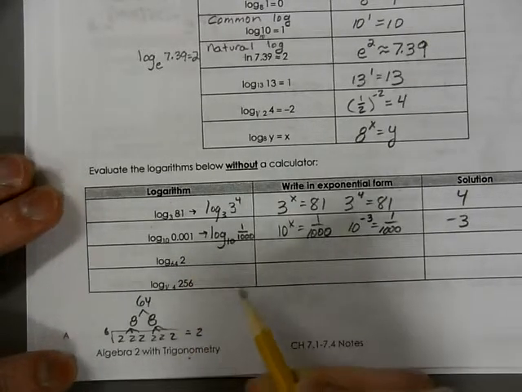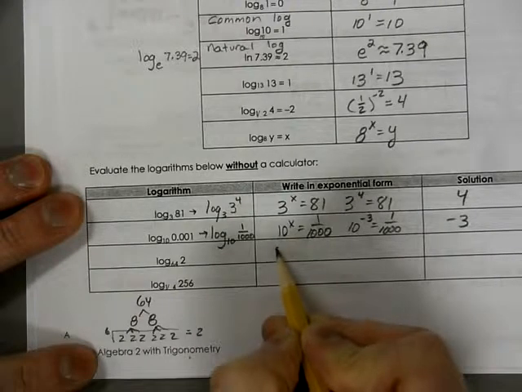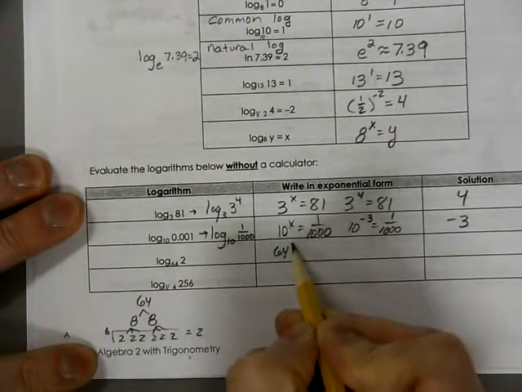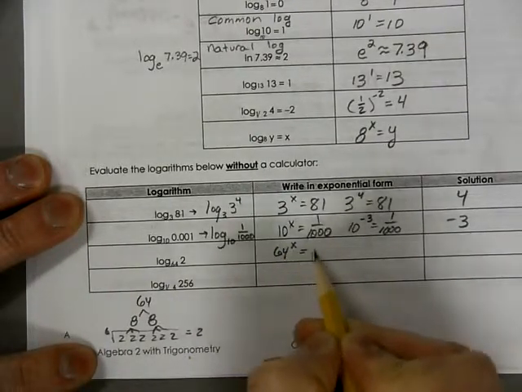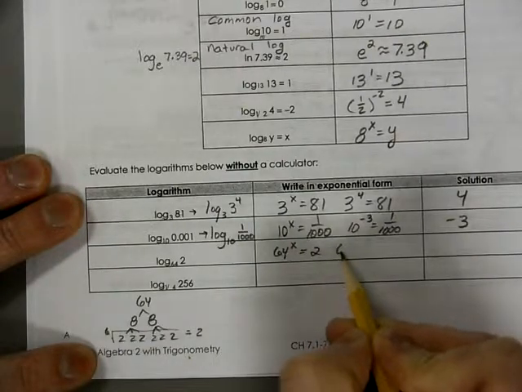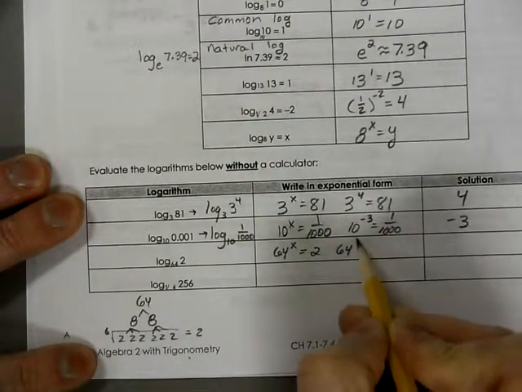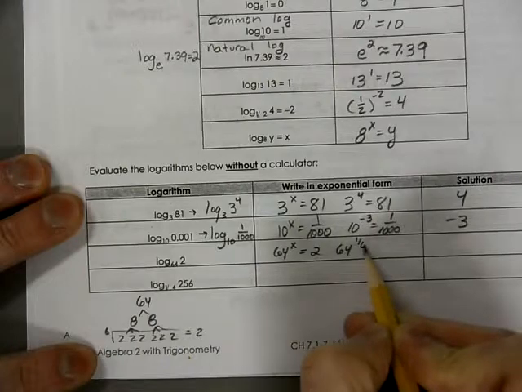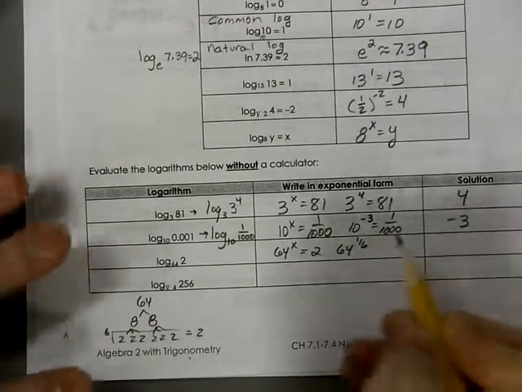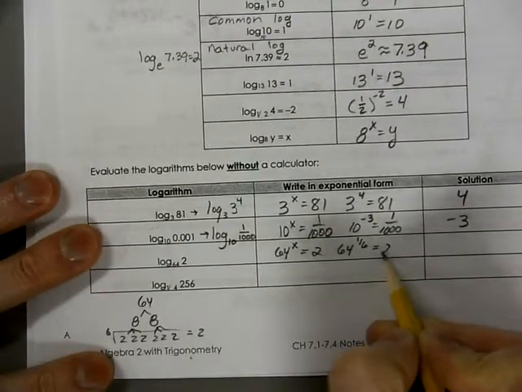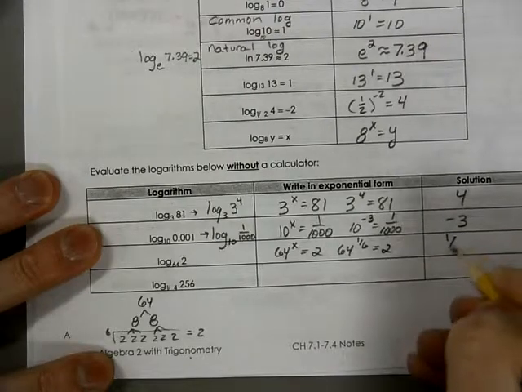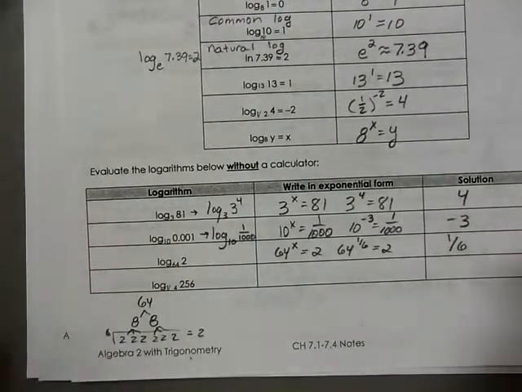So we're going to say 64 to what power equals 2? We know that 64 to the 1/6 power, because that's the 6th root, equals 2. That means your solution is 1/6.